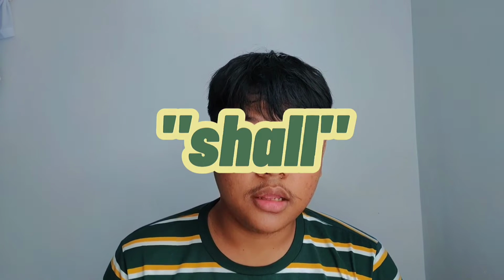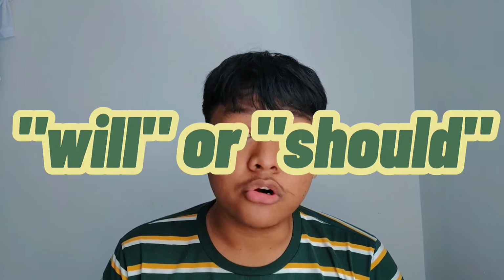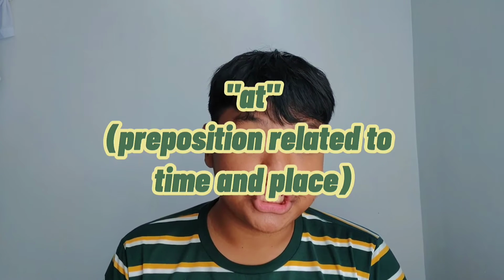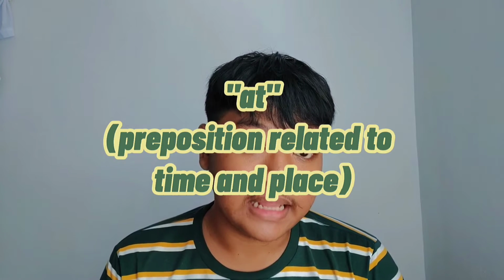In addition to spelling and vocabulary, there are also certain differences in grammar between British English and American English. The British are more likely to use formal language such as shall, while Americans prefer to use the more informal will or should. In British English, at is a preposition related to time and place.